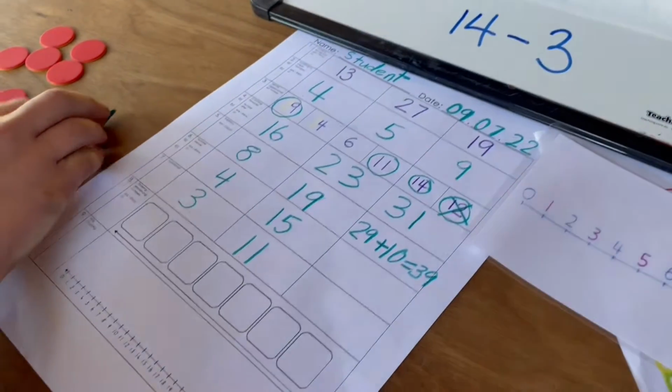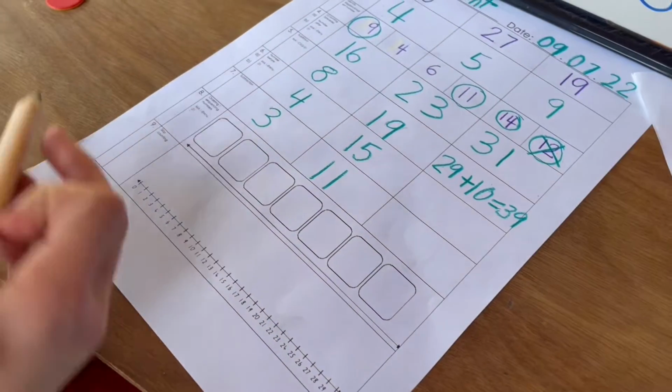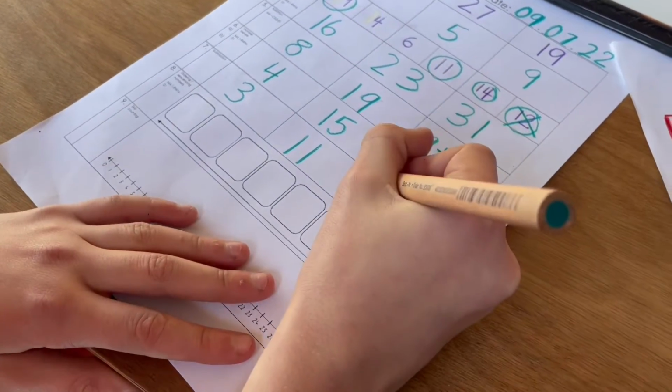Okay. All right, now we're going to write, you can write the number sentence this time. Okay, we're going to do 39 subtract 11.